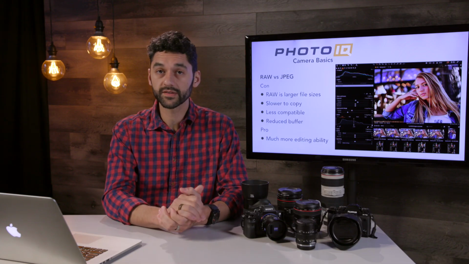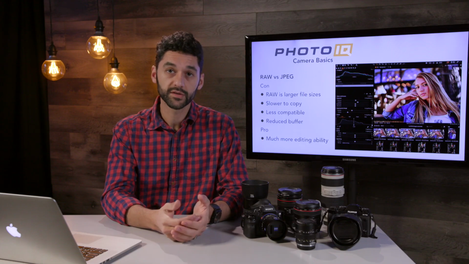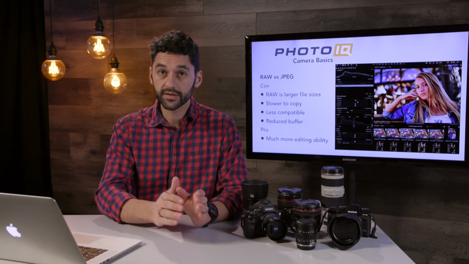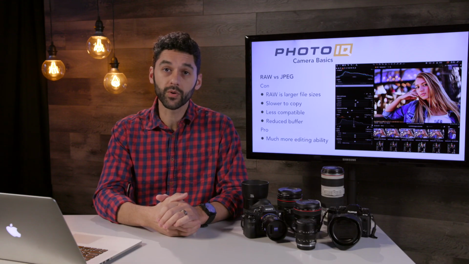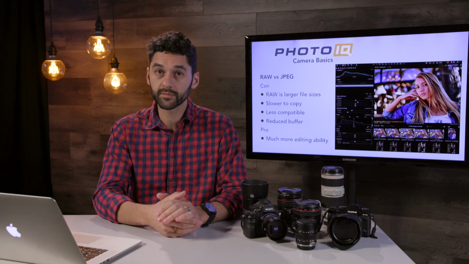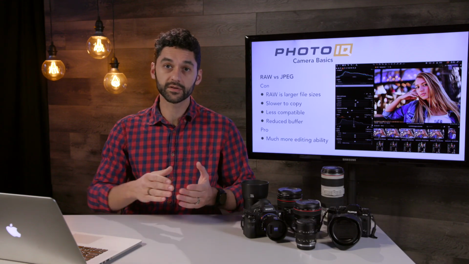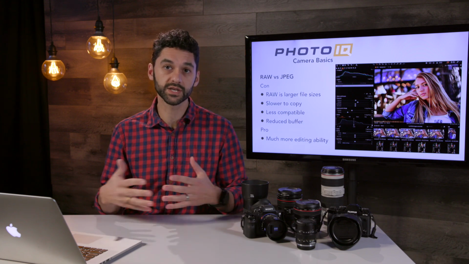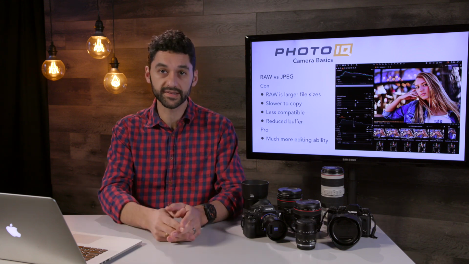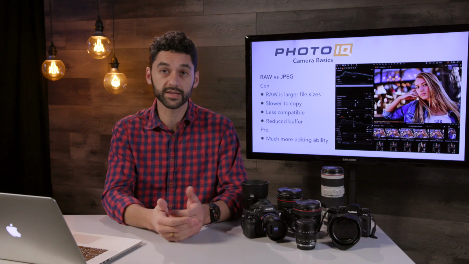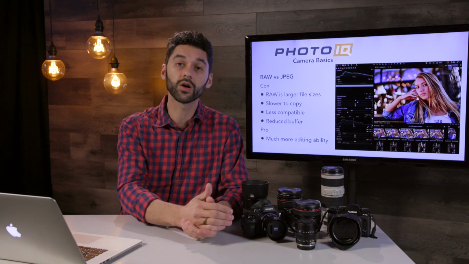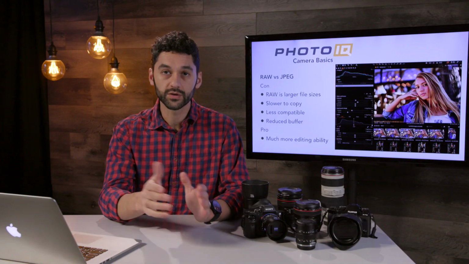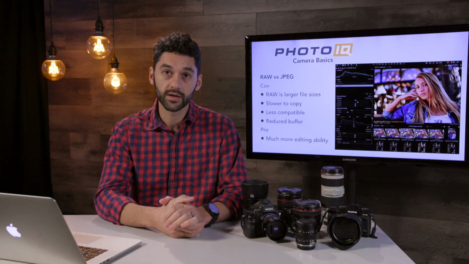RAW files are going to have less compatibility. So if you're buying a brand new camera that just got released, a lot of the software out there may not support it yet. Sometimes it comes out very quickly if the software company and the camera company have a good working relationship. They'll communicate before releasing anything so that the day of the release of the camera, the software is already up to date. They've already pushed out an update to their users, and you can expect to use that camera the minute that you get it.